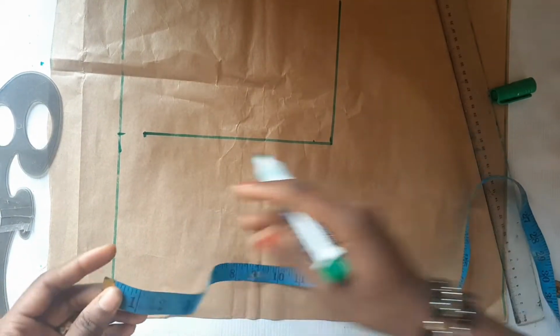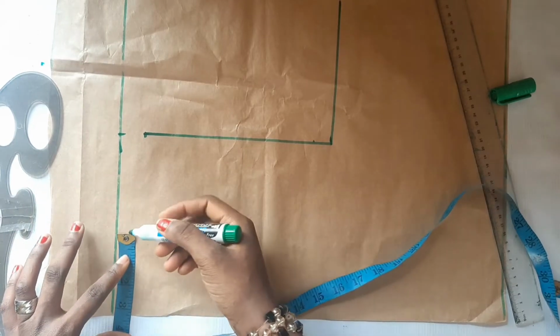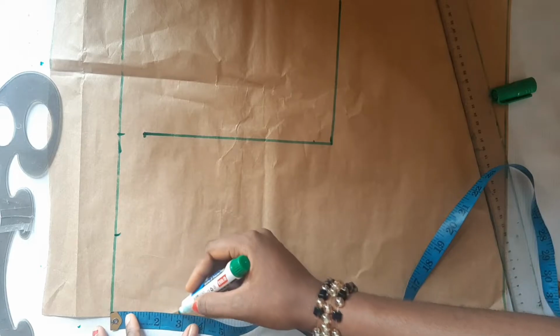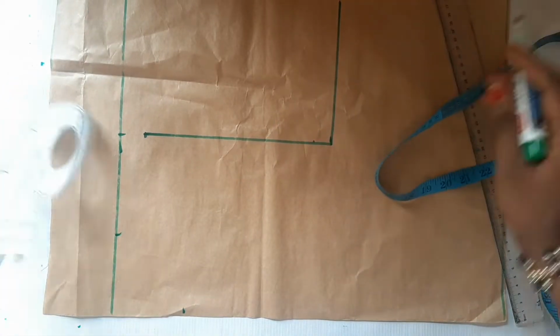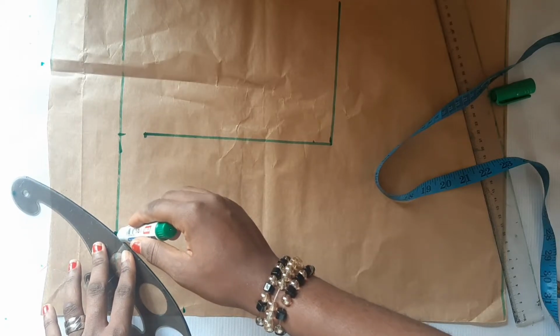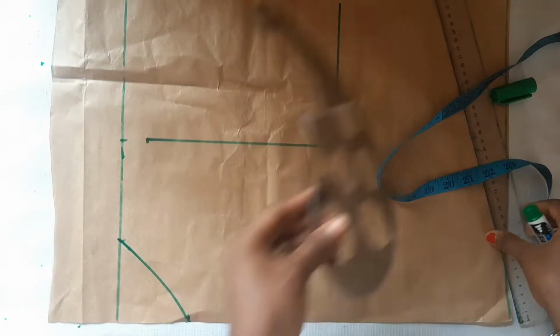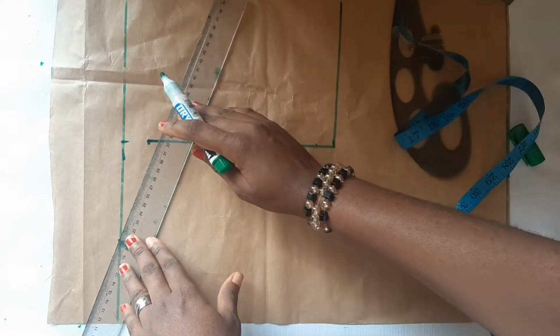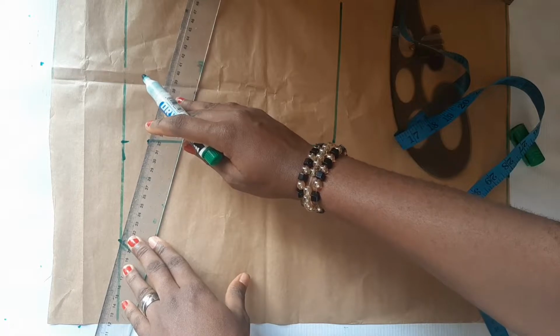For the neck, depending on what you want to sew, I'll be taking normal 3 inches for the width and 3 inches for the depth. And I'm going to connect. I will connect to my shoulder slope. Connect from here to my shoulder slope.